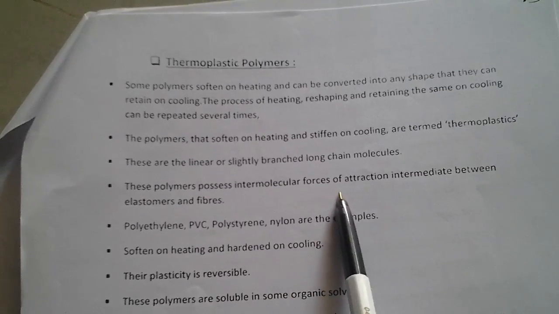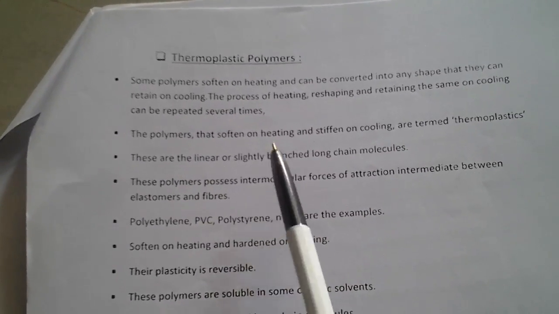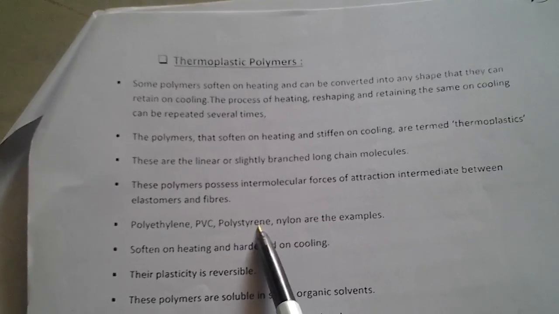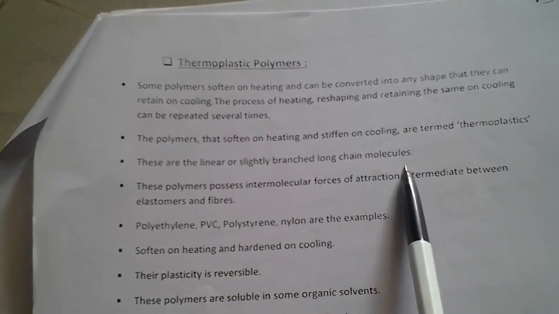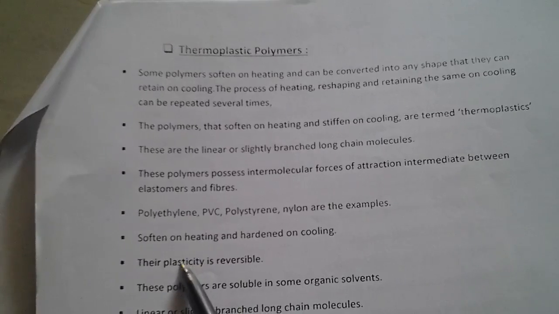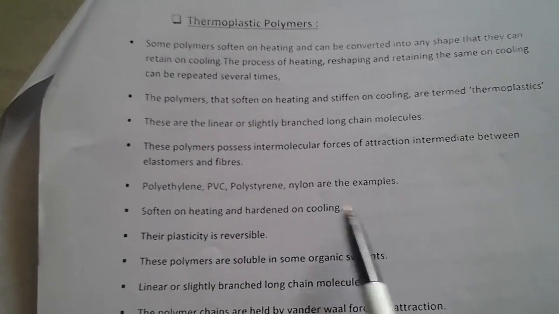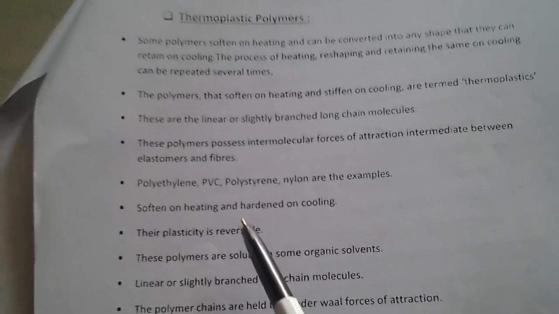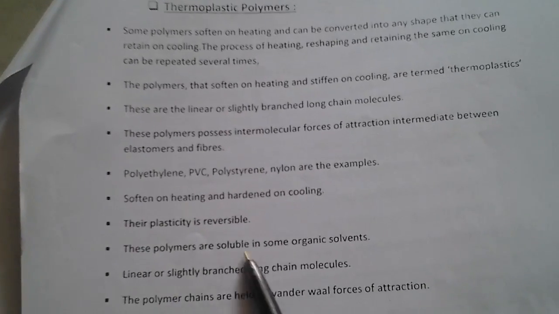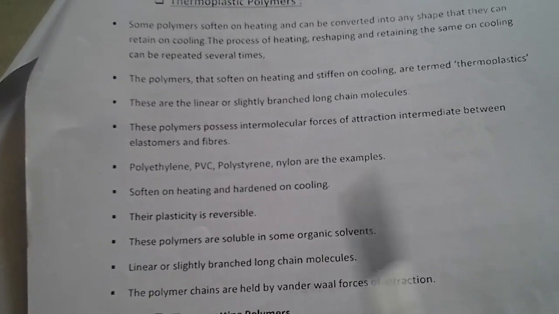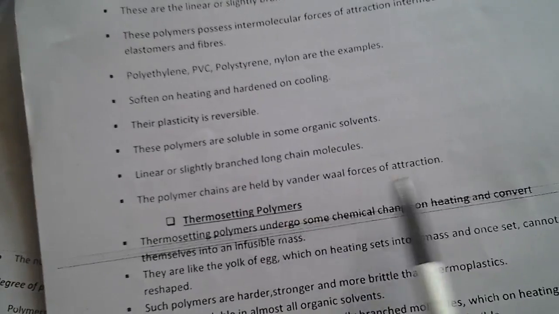These polymers possess intermolecular forces of attraction that, as we already said, lie between elastomers and fibers. They have linear, slightly branched long chain molecules. Examples are polyethylene, PVC, polystyrene, nylon, etc. They soften on heating and harden on cooling. This plasticity is reversible, whereas in thermosetting plastic it is not reversible, and they can be soluble in some organic solvents, as we have already seen. Van der Waals forces of attraction are held in these polymers.